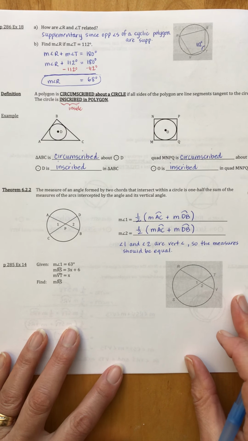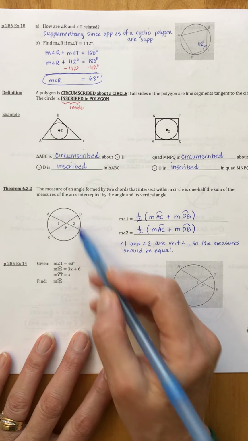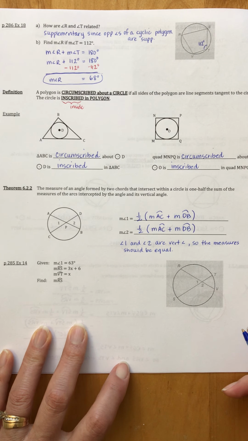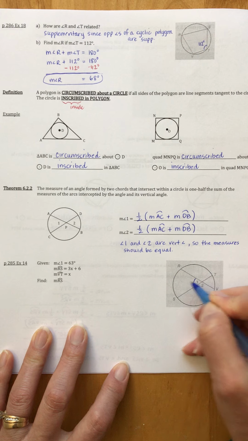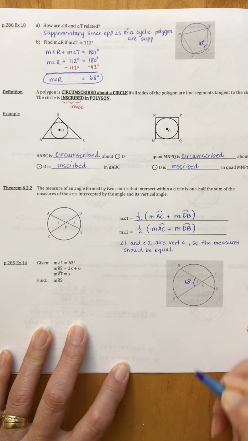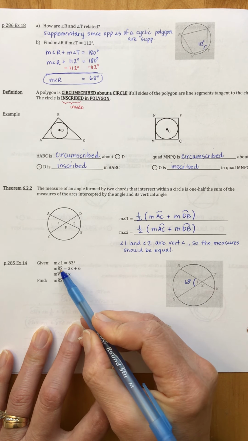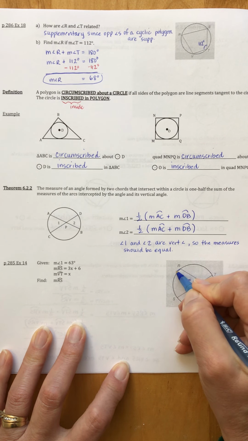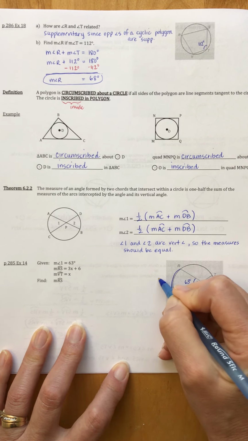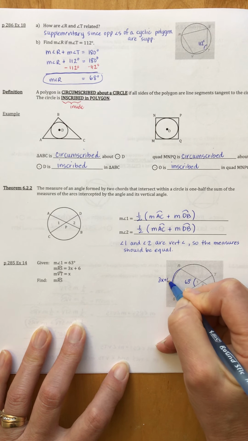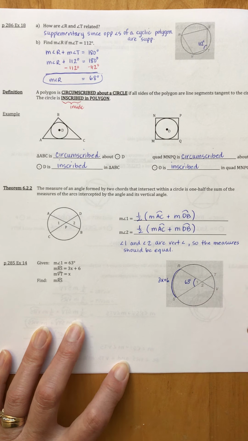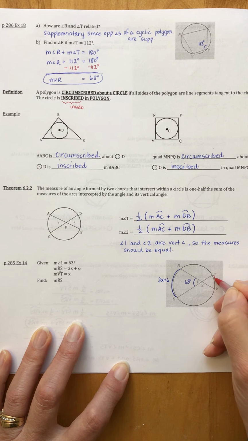Okay, so let's go ahead and do an example that takes this into account. We are given that the measure of angle 1 is 63 degrees. So let's go ahead and mark that, 63 degrees. And then we have the measure of the arc RS is equal to 3x plus 6. So let's label that as 3x plus 6. And then the measure of arc VT, right here, is equal to x.